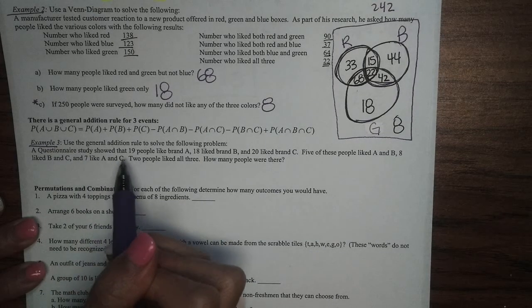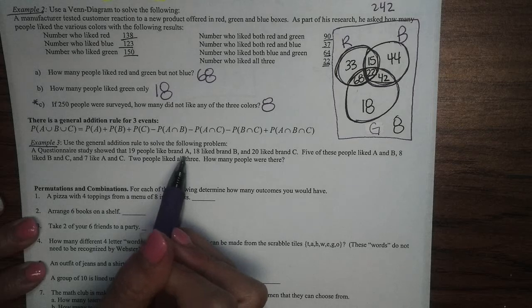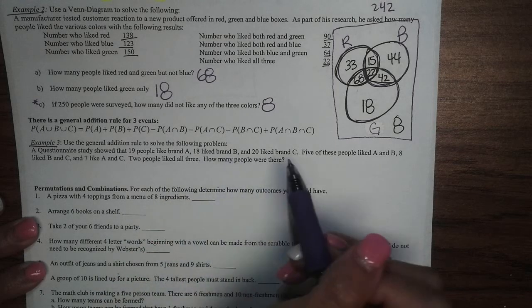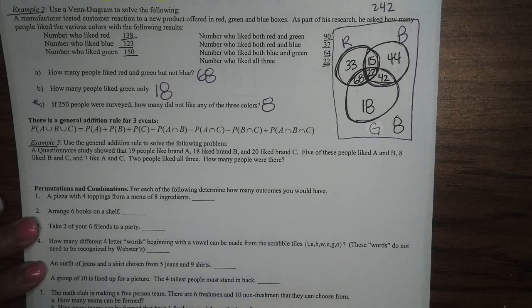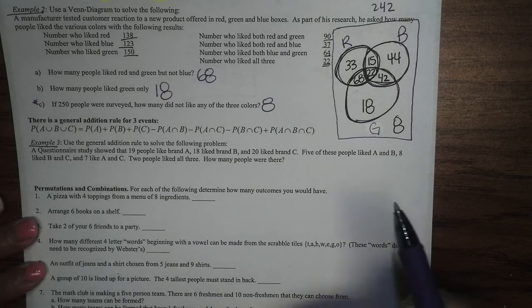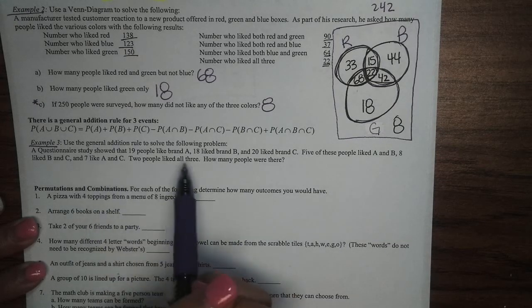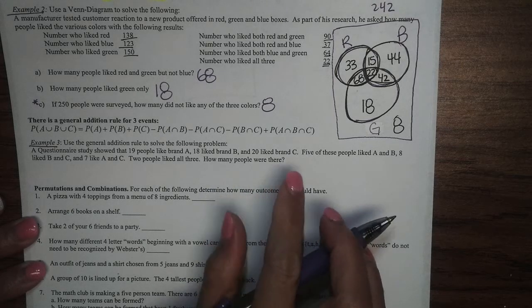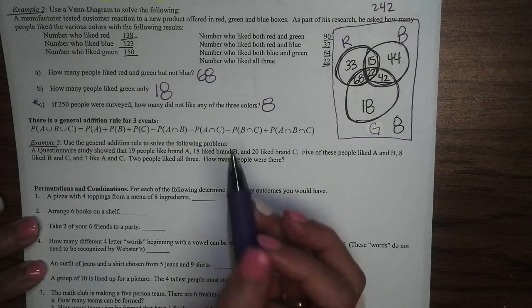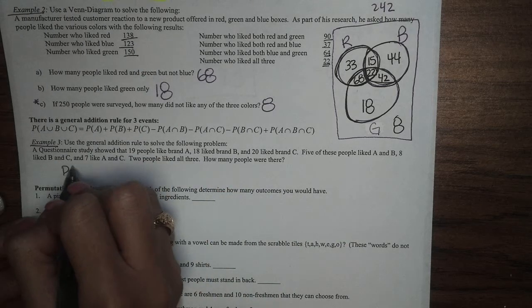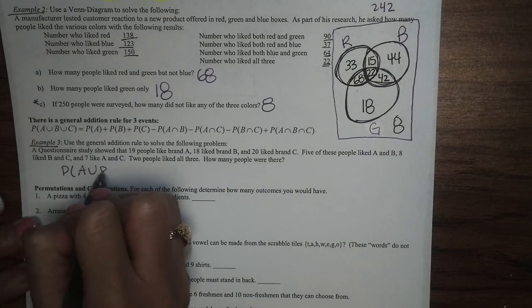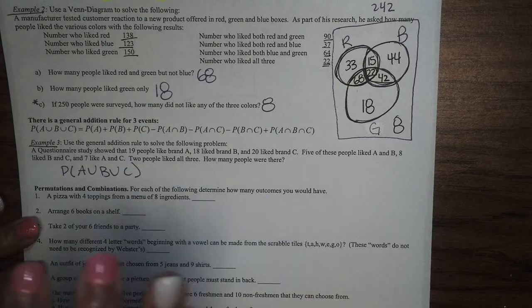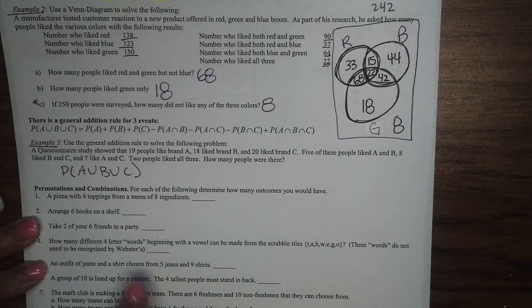A survey shows that 19 people like brand A, 18 like brand B, 20 like brand C. Okay, just read it to yourself. How many people were there? So we're trying to figure out how many people there were all together. So basically we're looking for the probability of A or B or C. We just want to add everybody that liked A plus everybody that liked B plus everybody that liked C, and we want to figure out how many actual people there were.